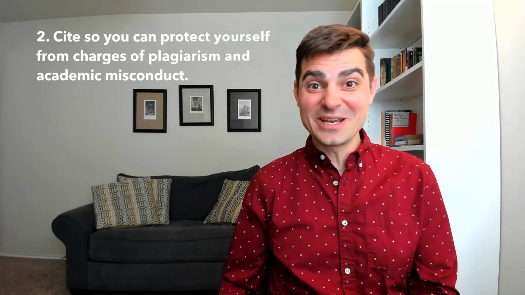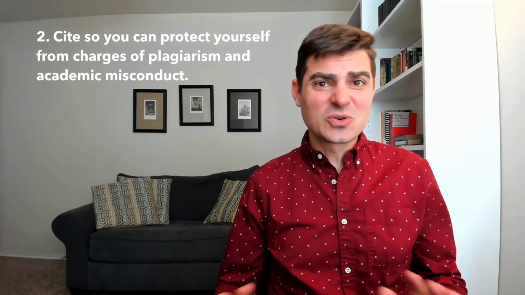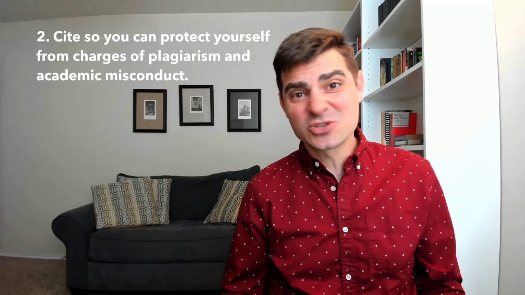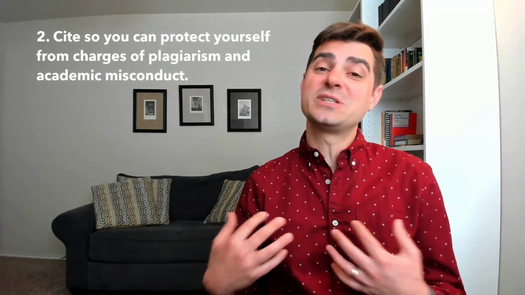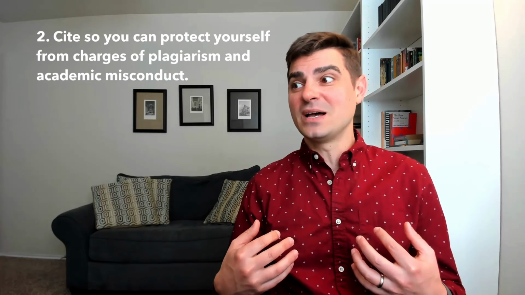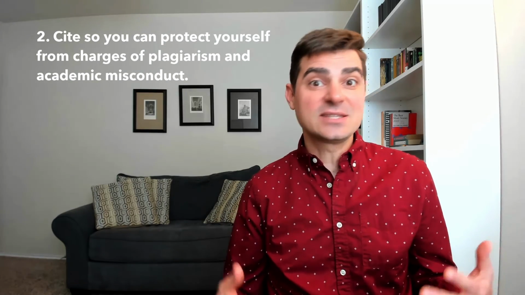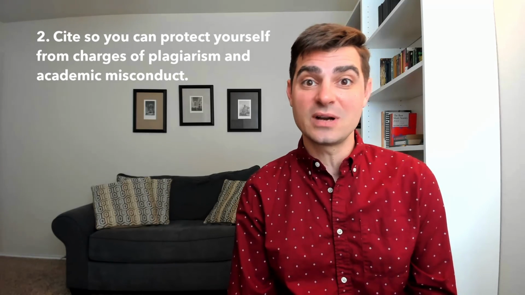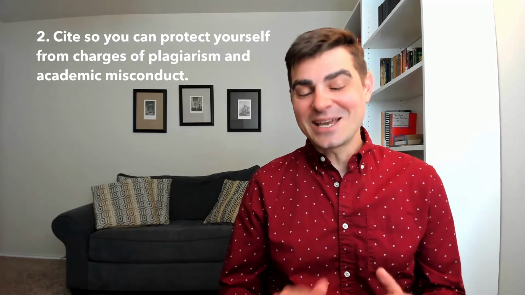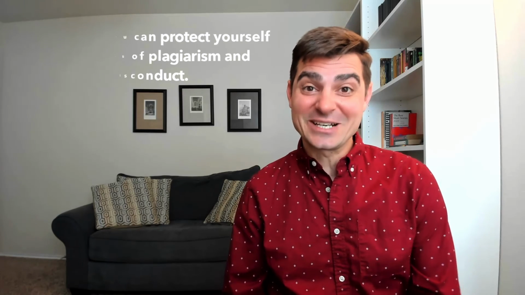Second, don't forget that citations are really important also because they help you avoid all sorts of academic transgressions like plagiarism and all sorts of academic misconduct issues. This is the way you protect yourself from doing something that's sort of against the professional or institutional rules that you're having to abide by. So cite primary sources well for your own protection.